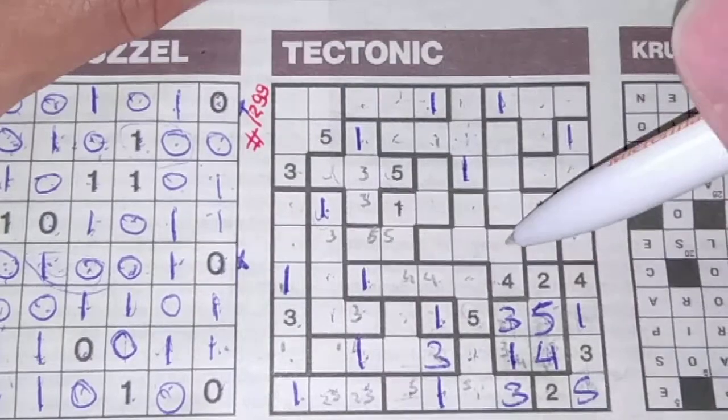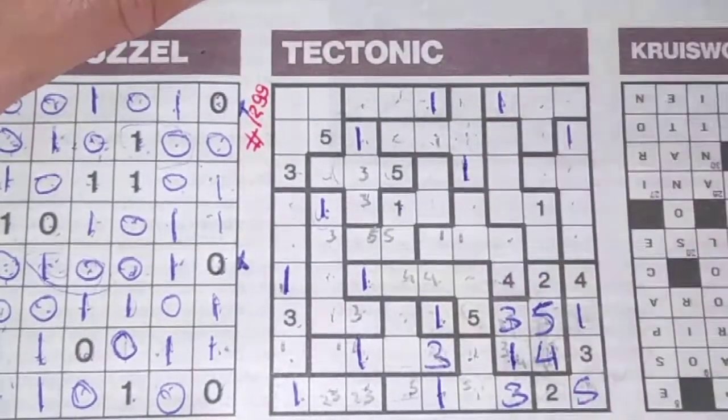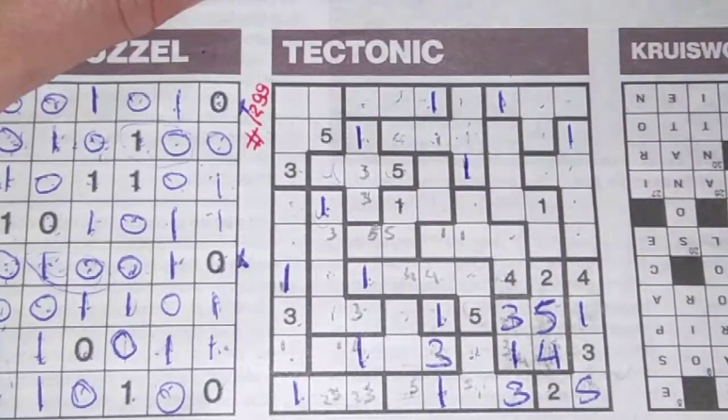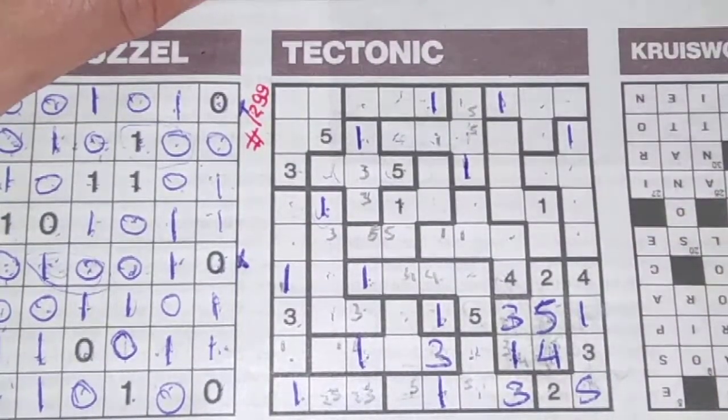This box cannot be a 1, that box cannot be a 1, so 2 boxes left for the 1 here or there. These 2 boxes cannot be a 5, so the 5 could be here or could be there.